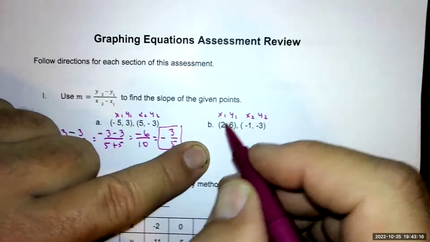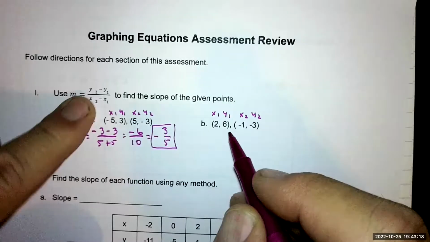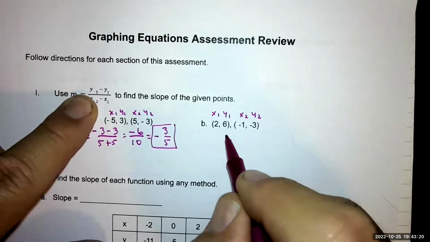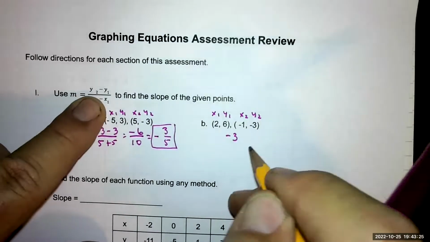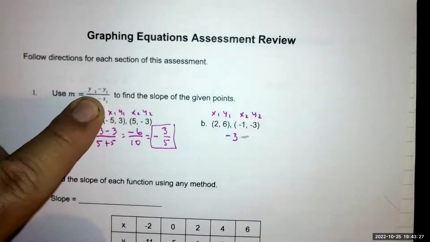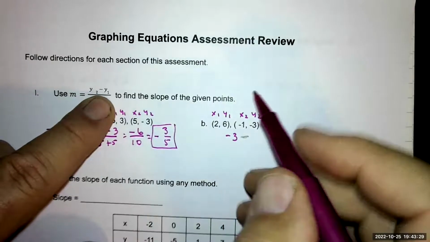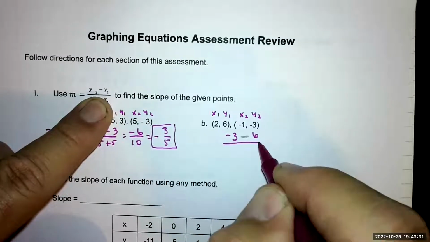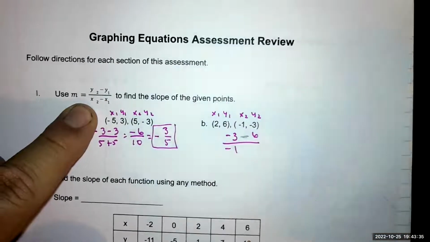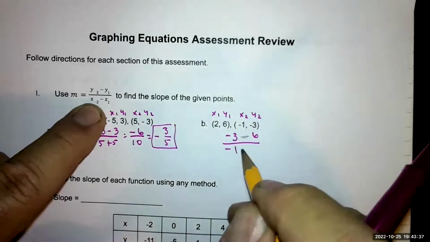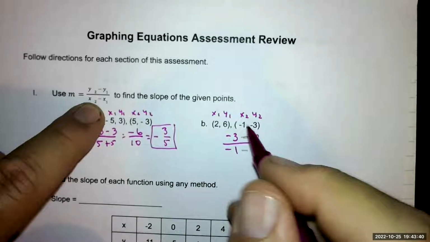All right, let's look at B. Same thing, we're not going to change anything. y2 is a -3. We're going to use the big subtract sign, we'll put it right there. And then y1 is 6. x2 is -1, then the big subtract sign between them, and x1 is 2.